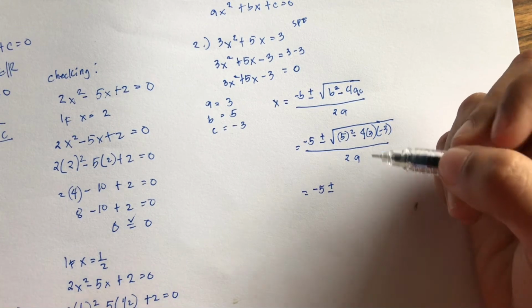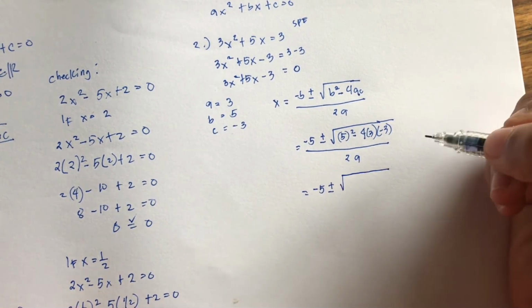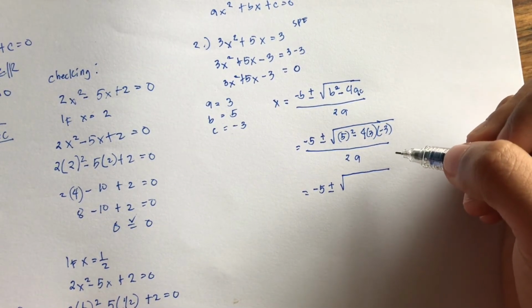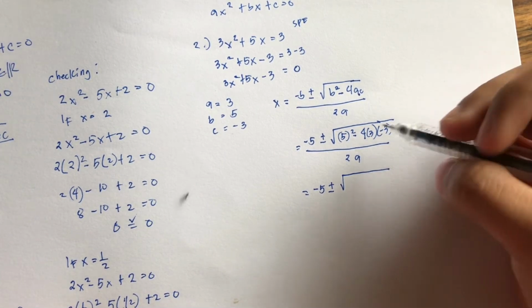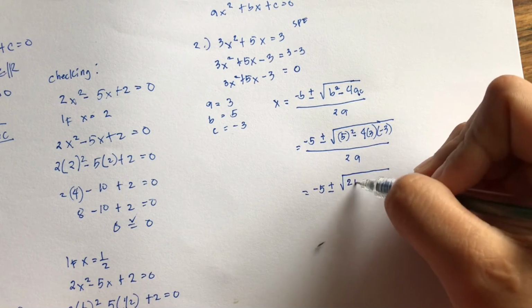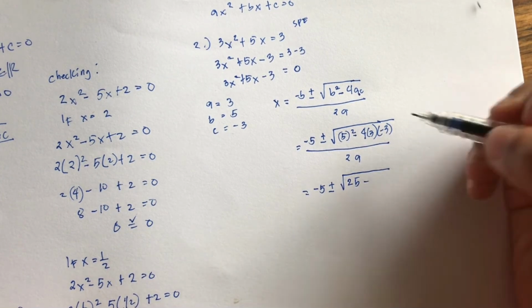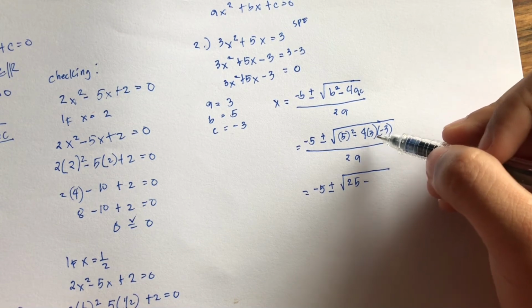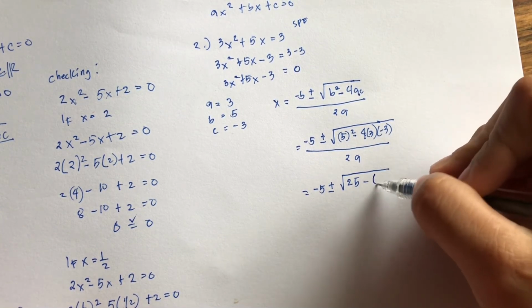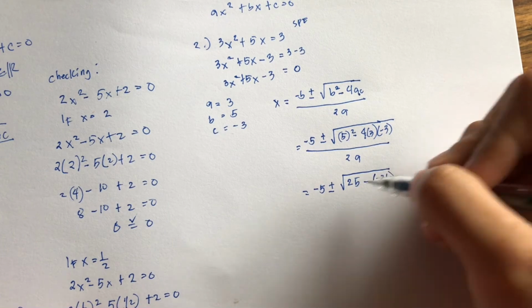Okay, next is to simplify the operations or the expressions inside the radical sign. So we have 5 times 5, that's 25, minus 4 times 3, that's 12. 12 times negative 3, that's negative 36.